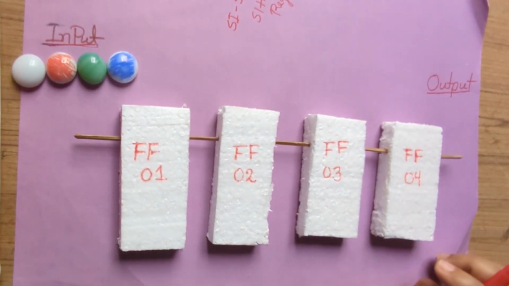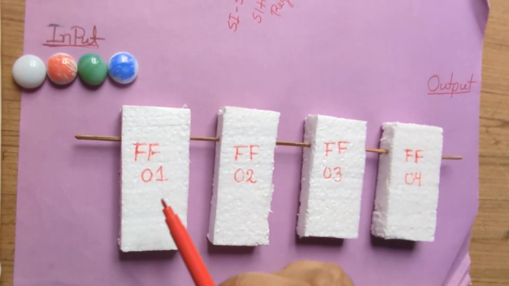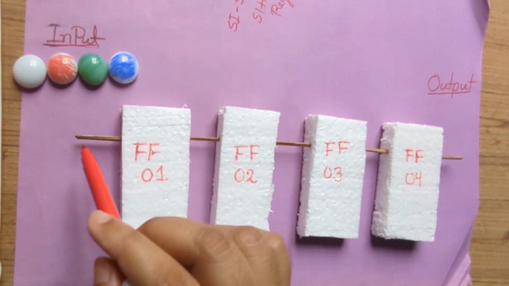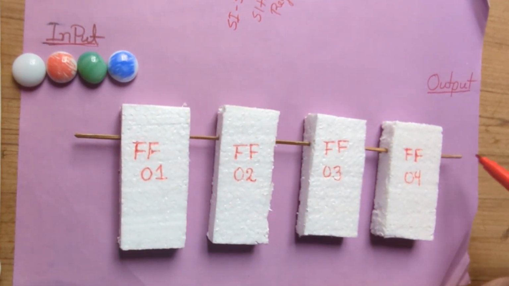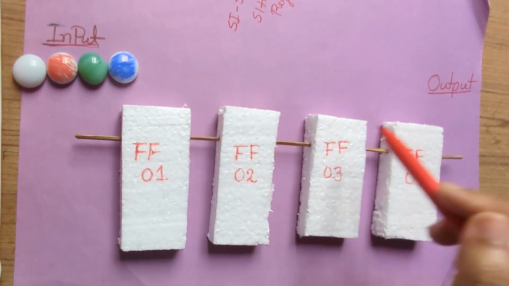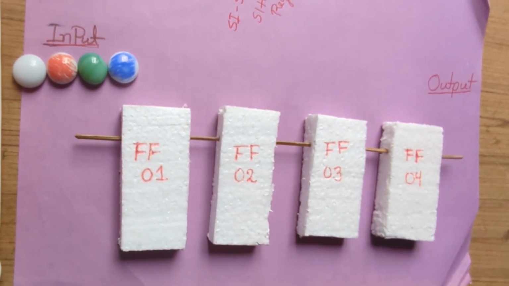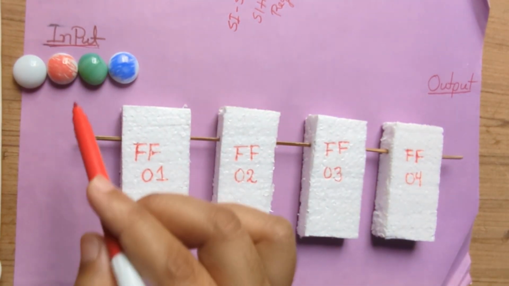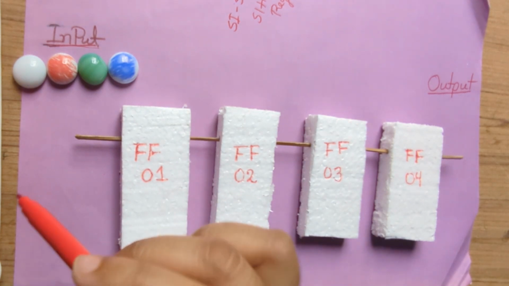Suppose it is an example of a serial input, serial output shift register. Why is it serial input, serial output? In our previous video we already said that if our flip-flop has only one single input line and only one single output line, and if they are internally connected with each other, then it is called a serial input, serial output shift register. Suppose this is our input, which is 4-bit binary information.